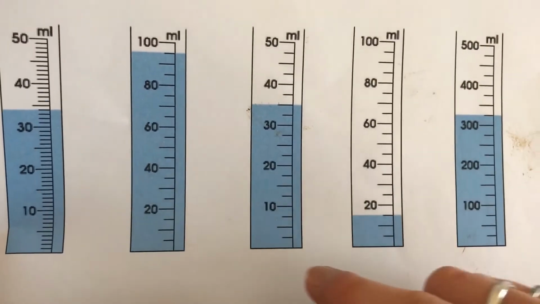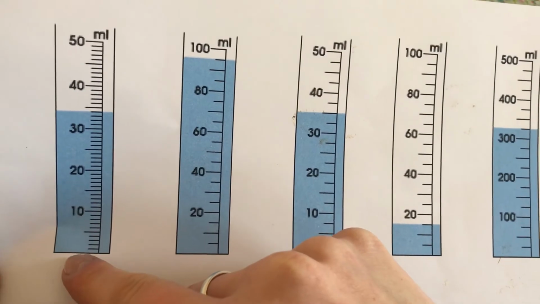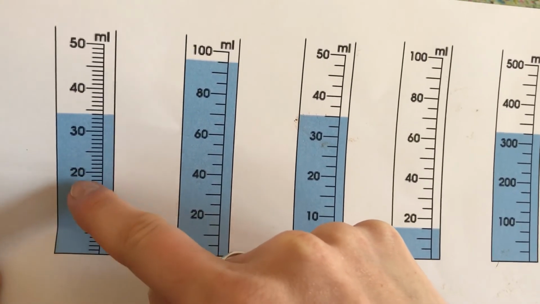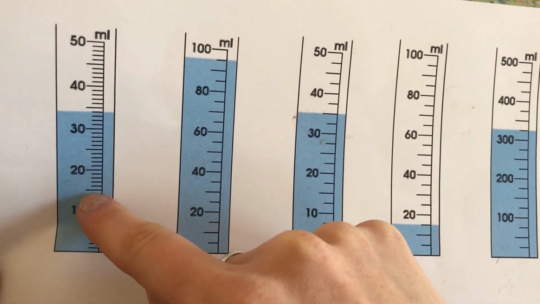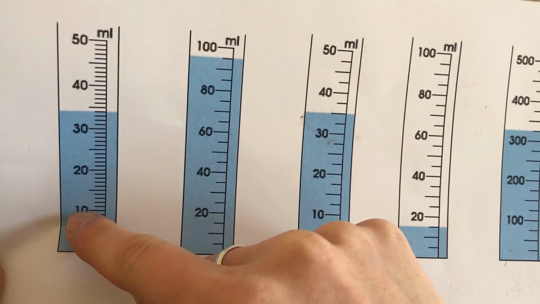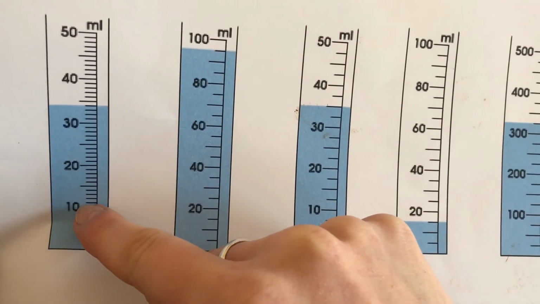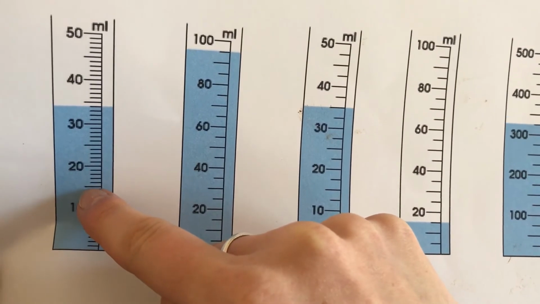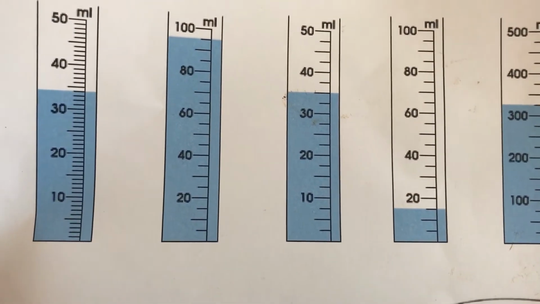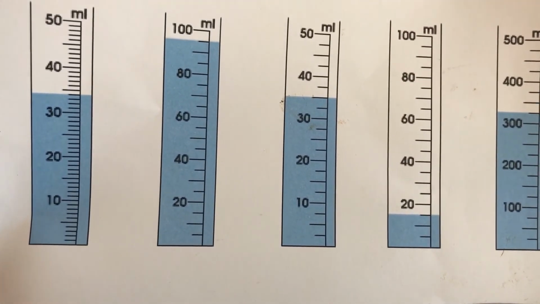So if we know, for example, on this one, this would be 0 at the bottom, so it might be even easier to think about between 10 and 20. This line here is the middle. It is the middle of whatever is between 10 and 20. So you just need to think about what is in the middle of 10 and 20. What is halfway between 10 and 20?